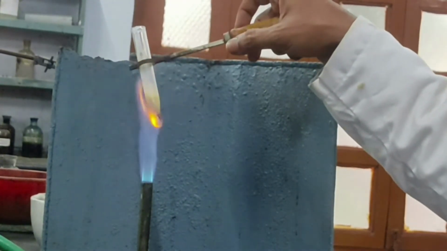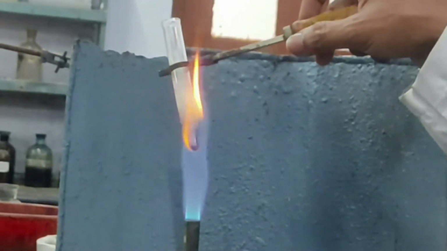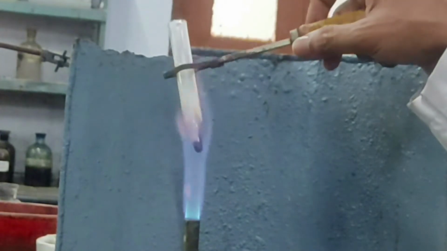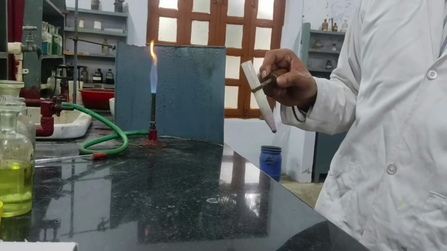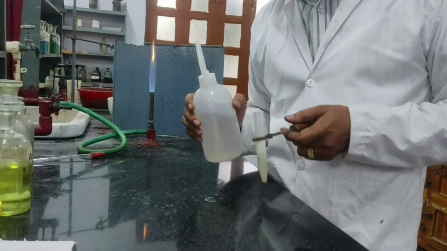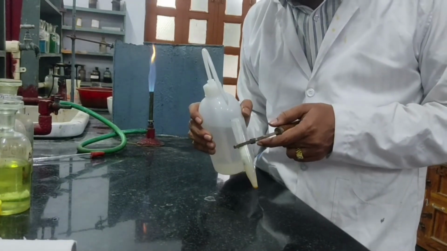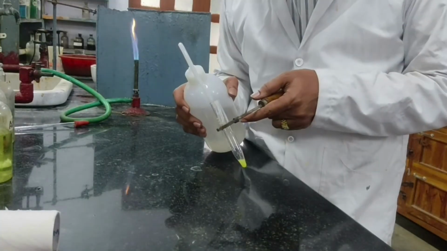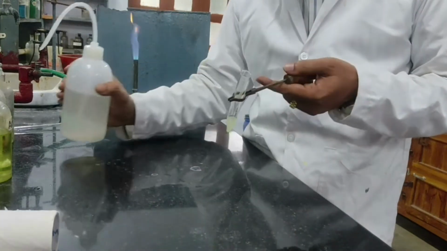Not only that, it is heated to dryness. Now this is to be cooled. After cooling, this is to be dissolved in a minimum amount of water. I am adding a little amount of distilled water.